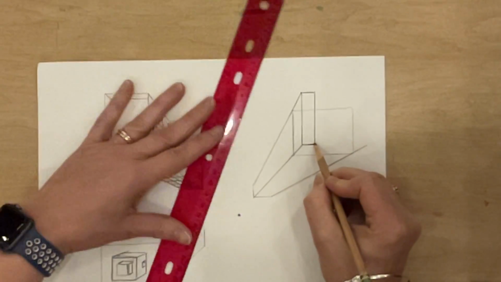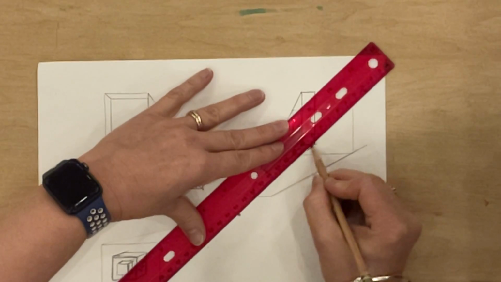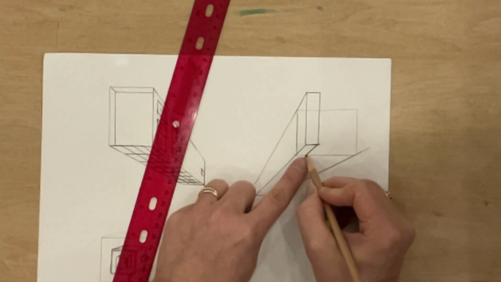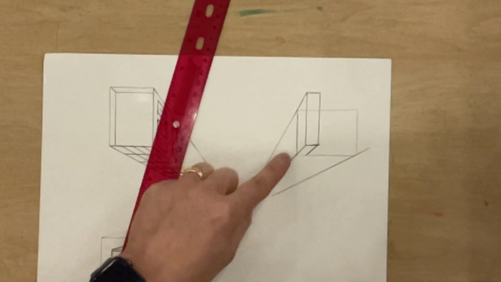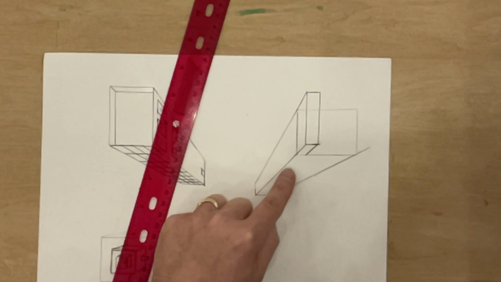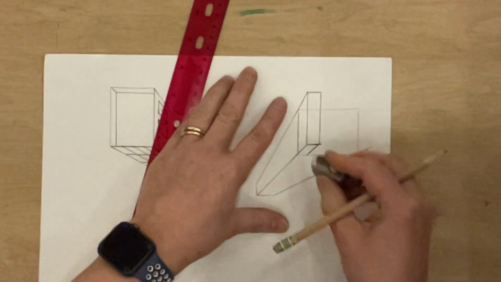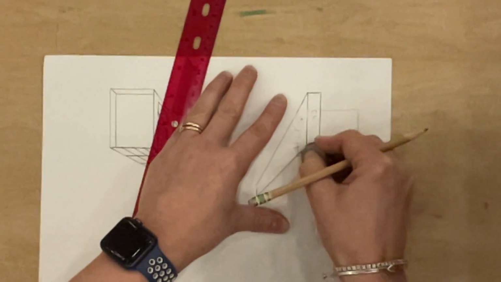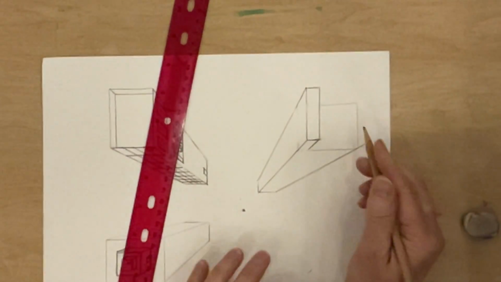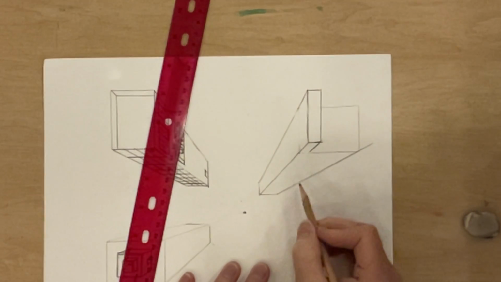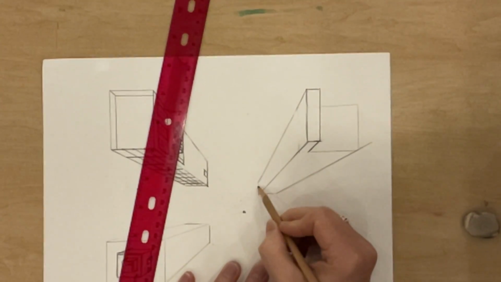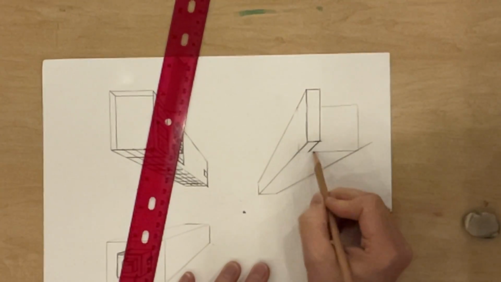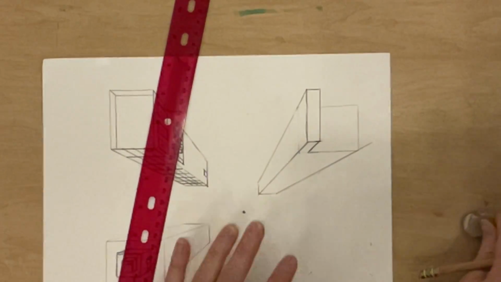And then I have to go from this corner down. And now I'm going to stop right here. Now I want to show you something. This is now part of the building that is standing up. Now that we've done that, you could erase this. So now this is all one side, and you just have this addition that is being added.